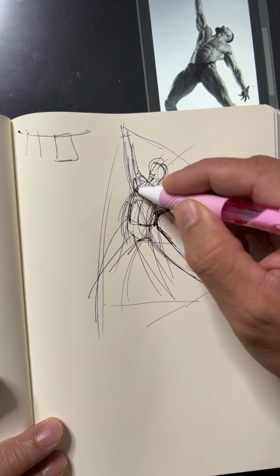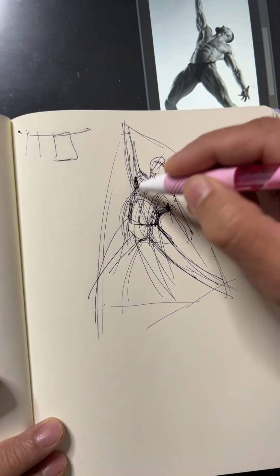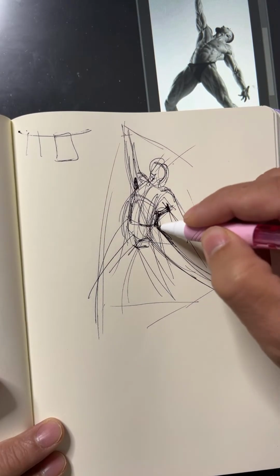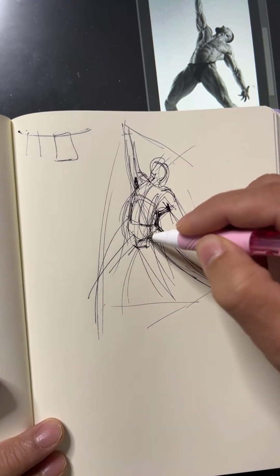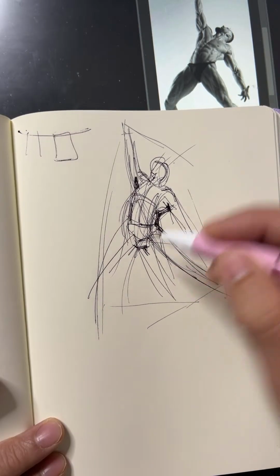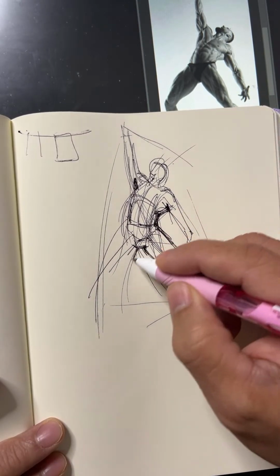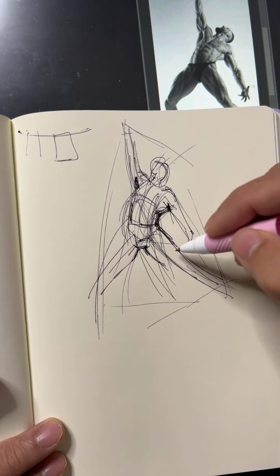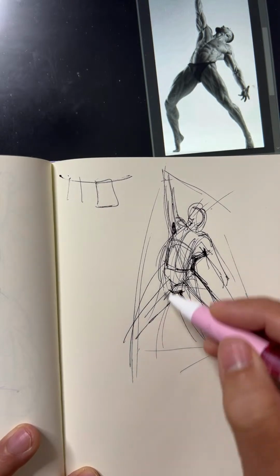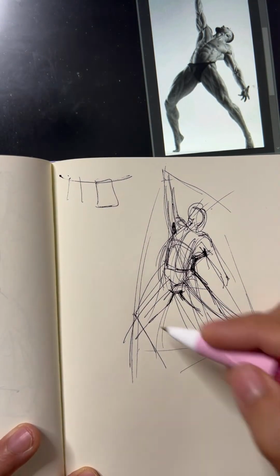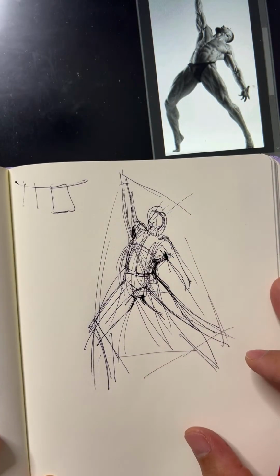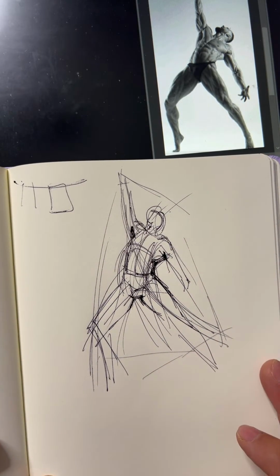And now I'm putting down my landmarks. You see how it's slowly getting there as I adjust? Because he has pretty big legs right here. And then under here, this shape, see, so it's kind of like that.